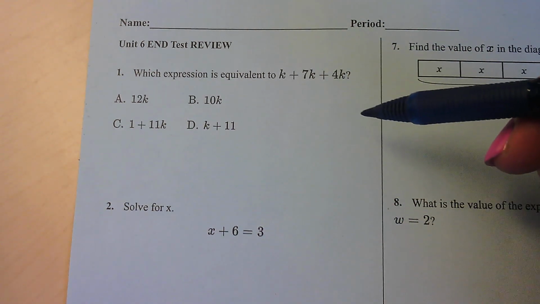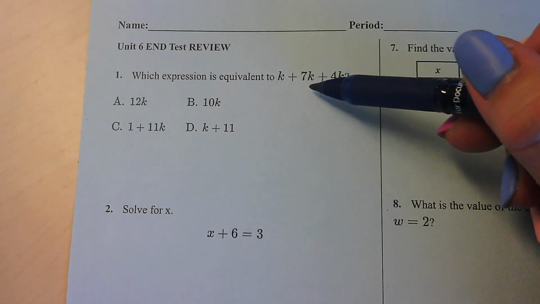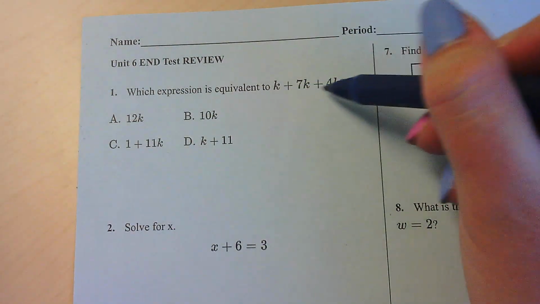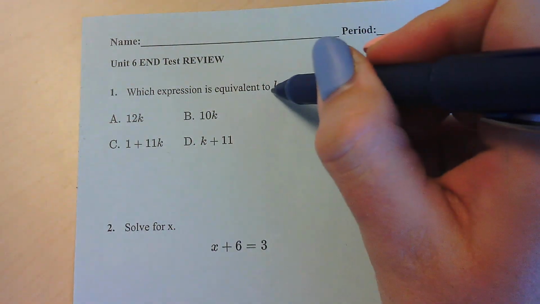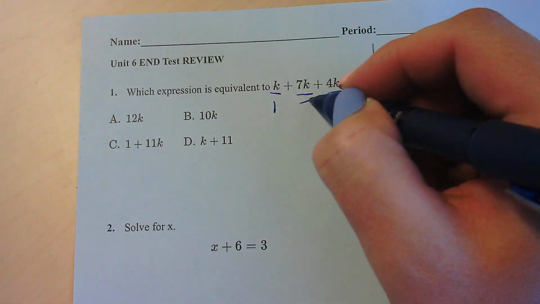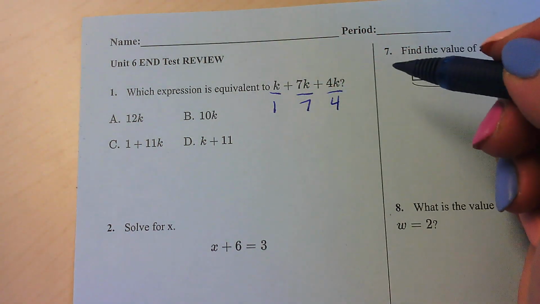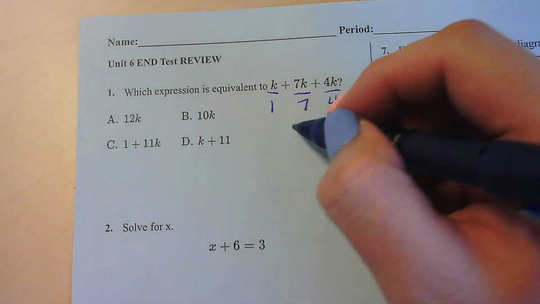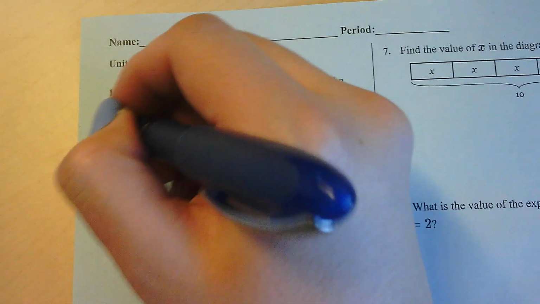Number 1, which expression is equivalent to k plus 7k plus 4k? So these are all k variables. I have 3 terms. Each term is k. I have 1, 7, and 4. They're all positive. So 1 plus 7 is 8. 8 plus 4 is 12. We have a total of 12k.